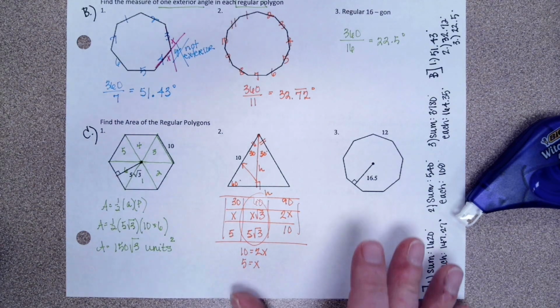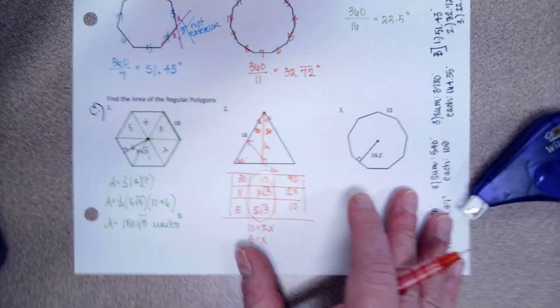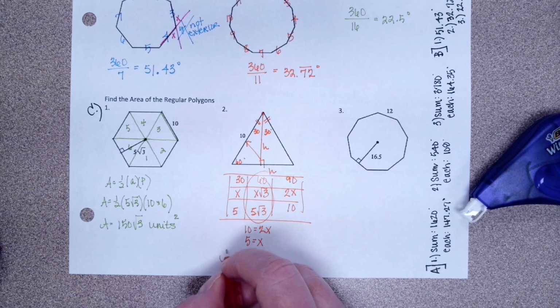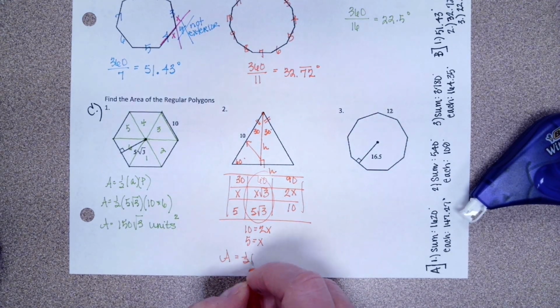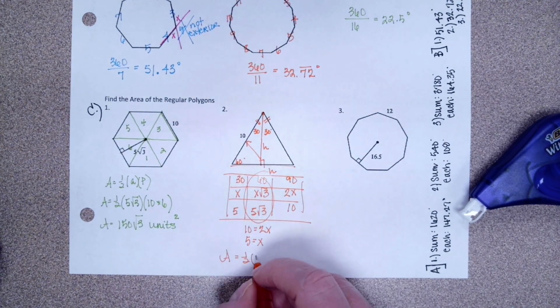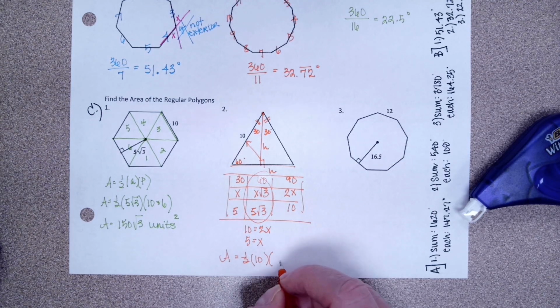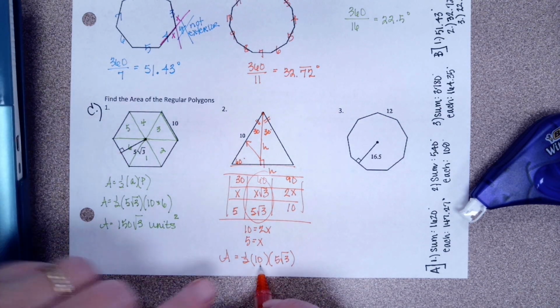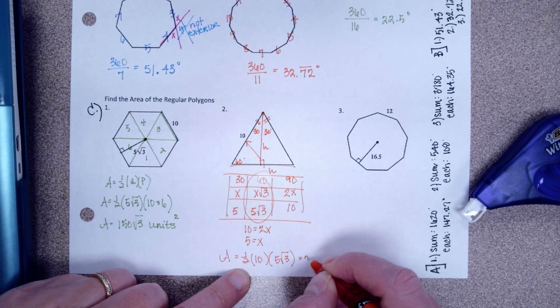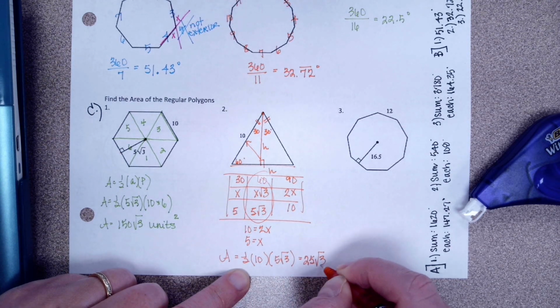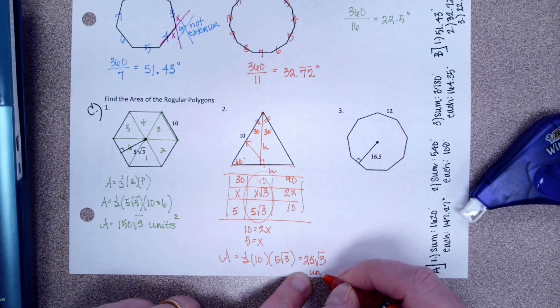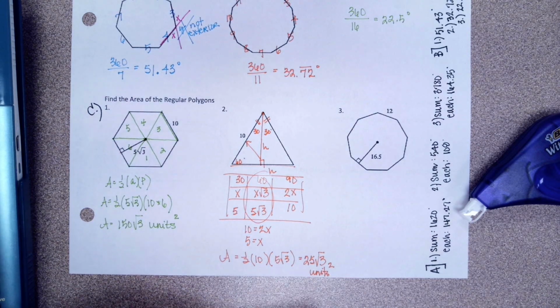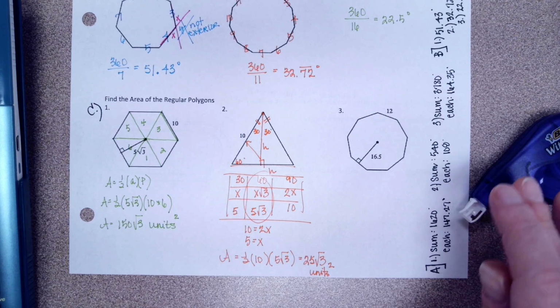So I didn't have to use the triangle on this one. You certainly could, but you wouldn't have to. So the area of my triangle is 1/2 multiplied by the base, which should be a 10, multiplied by my height, which was going to be a 5 root 3. Half of 10 would be a 5. 5 times 5 is 25, so I'm going to have 25 root 3. I don't have units, but if I did, it would be units squared. So again, just one way to do it.